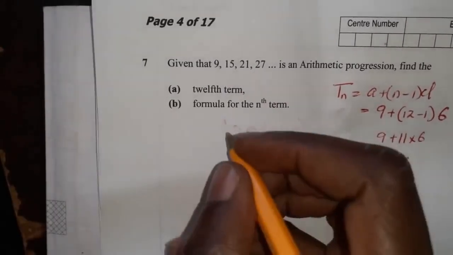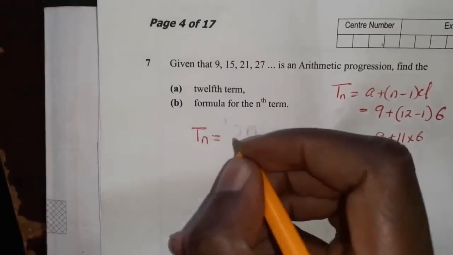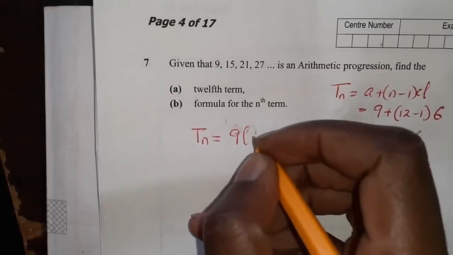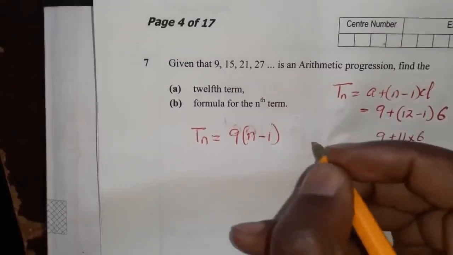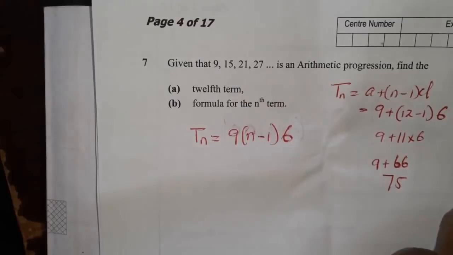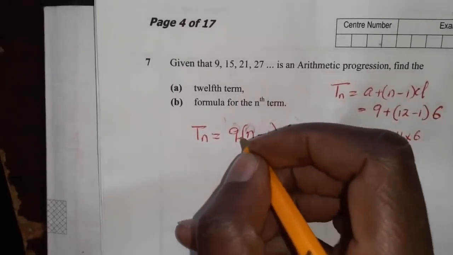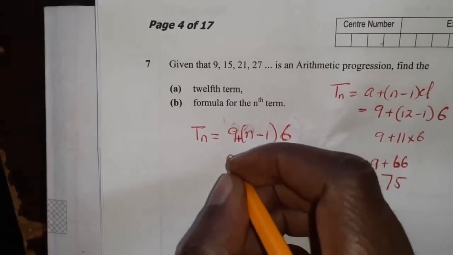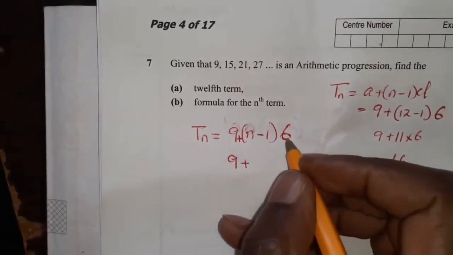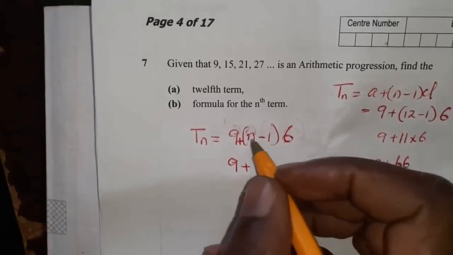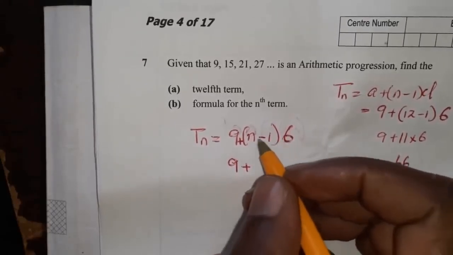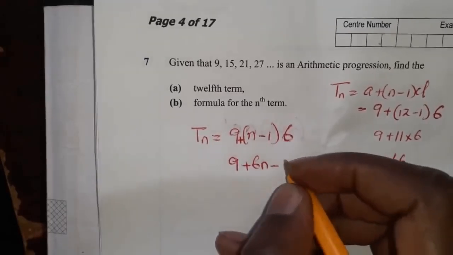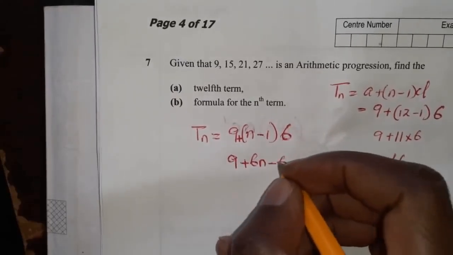Then find the formula for the nth term. So our first term is 9. N we don't know. Okay? Then we know the common difference is 6. Sorry, there should be a plus here. Take note. We need a plus here. So we continue to say 9 plus. We need to distribute this 6. So it's going to be 6n minus 6 multiplied by 1. It's 6.